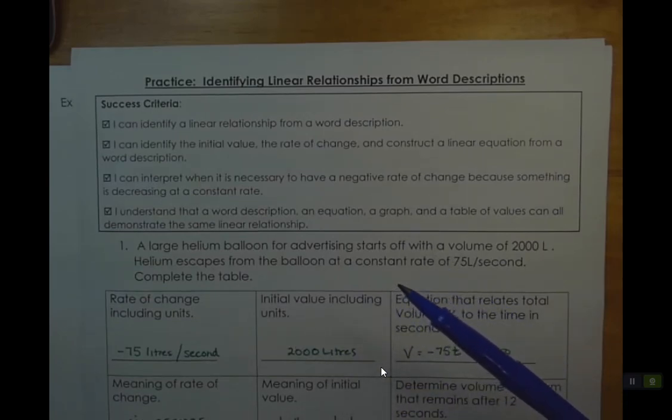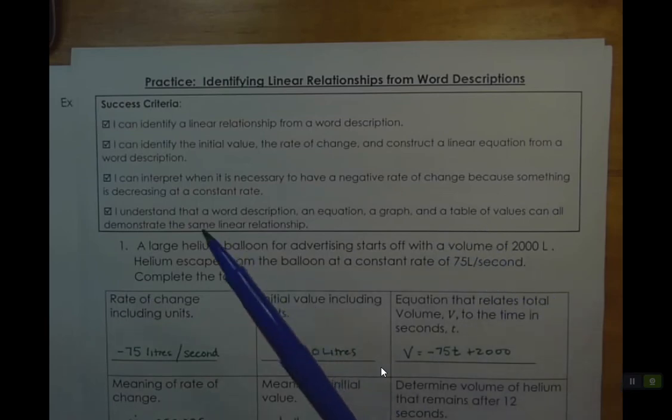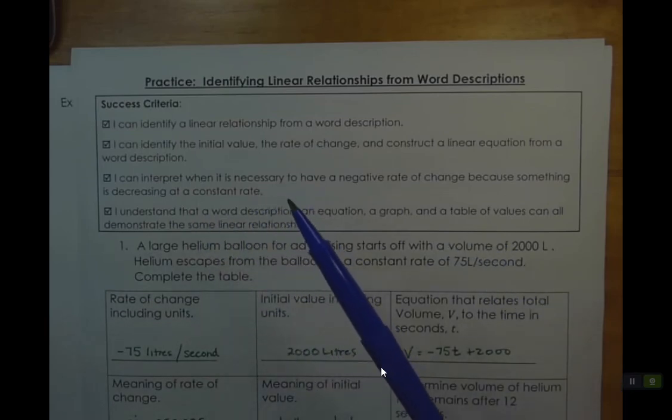All right. And can I interpret when it's necessary to have a negative rate of change because something is decreasing at a constant rate? So air, mass, that type of thing. All right, give the practice a go and we'll talk soon.